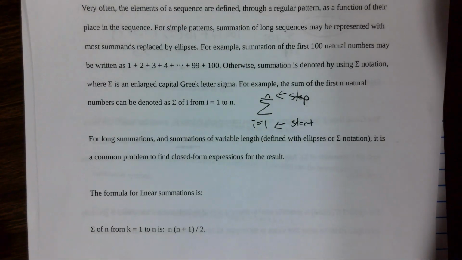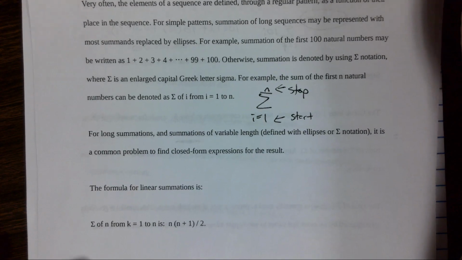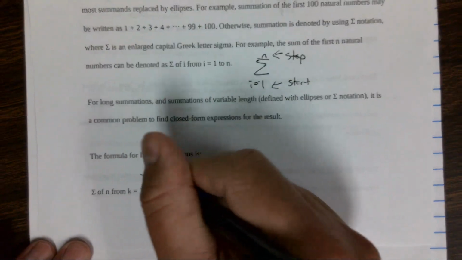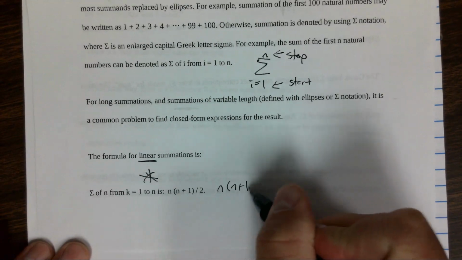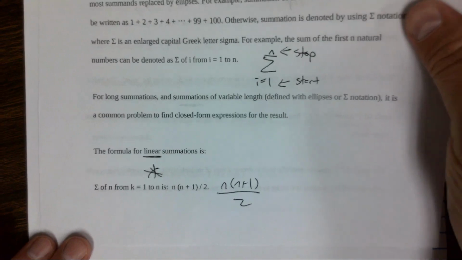For long summations and ones that are variable length, it's common to find closed form expressions. And then you have some formulas. This one's important for linear. It's n times n plus 1 divided by 2. And then you have another one for quadratic.